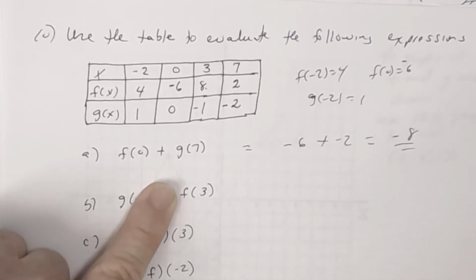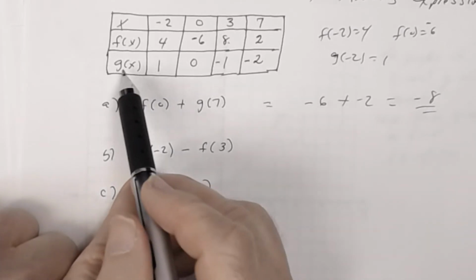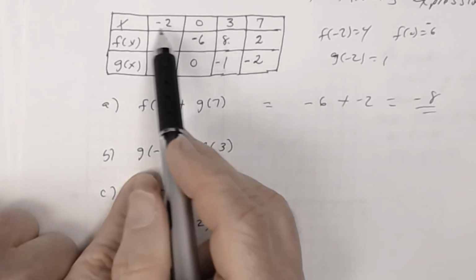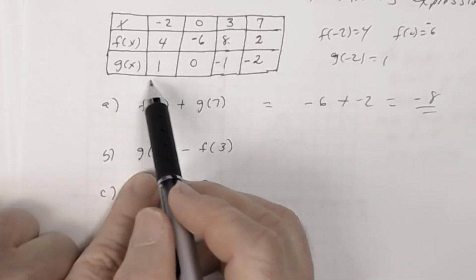That's your answer. Let's go to the next one. So this time you want to find g of negative 2. So here's g of x. Here's when x is negative 2. So what's g of negative 2? G of negative 2 is what y value?